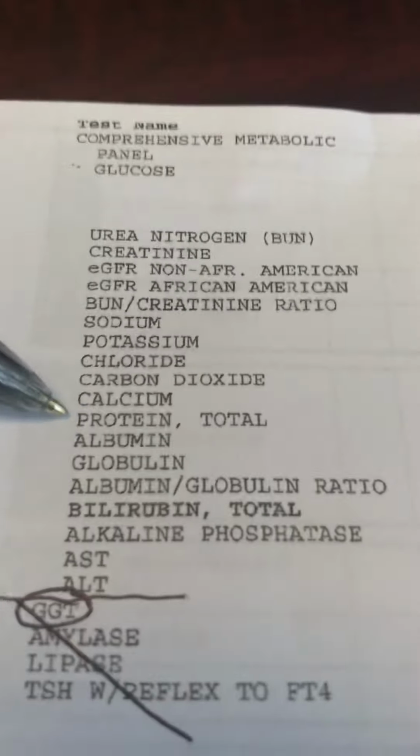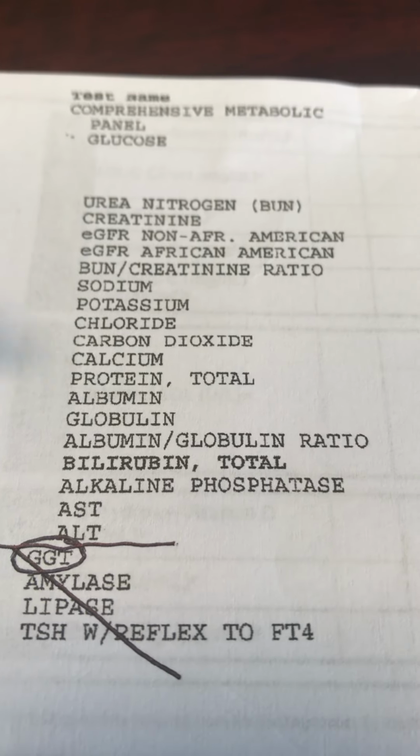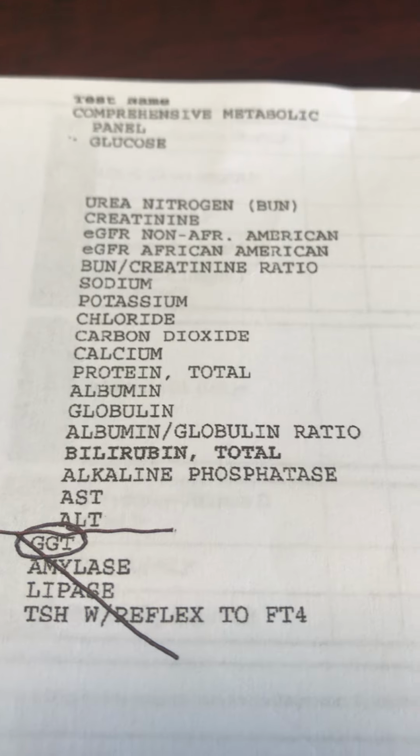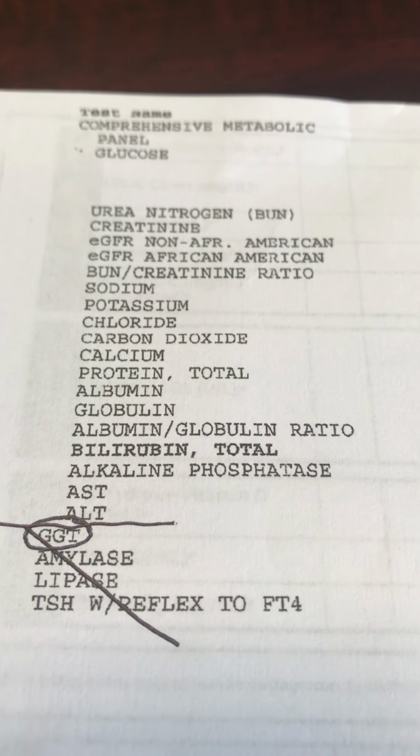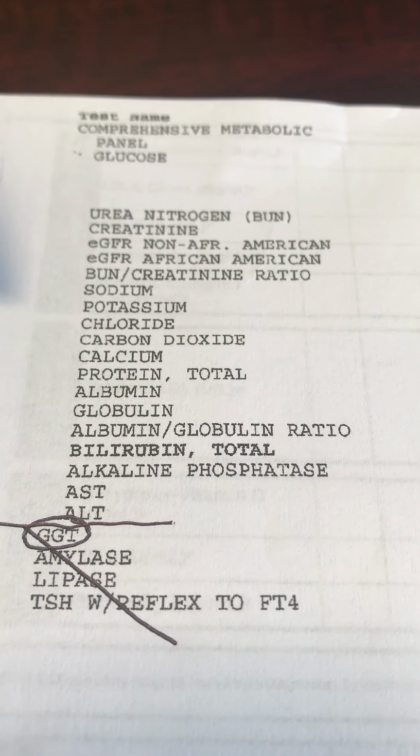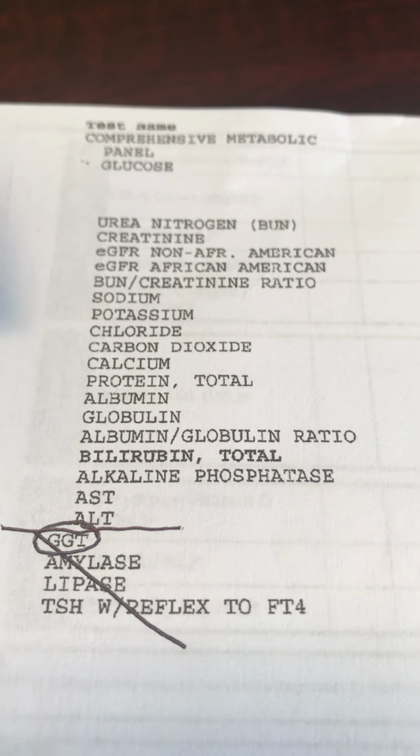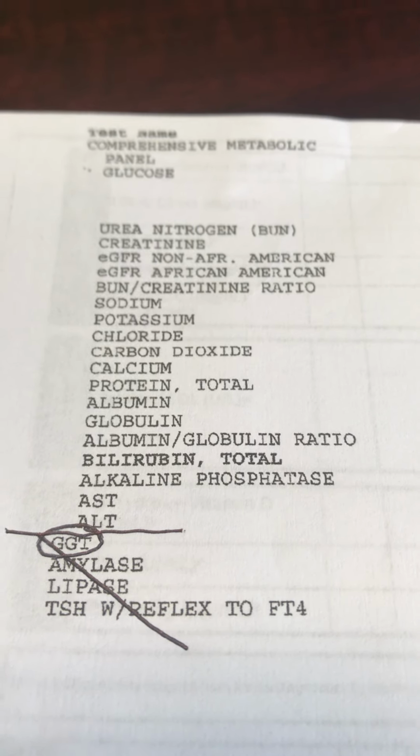Then we look into proteins, albumin, and globulin. Again, this is another measure of kidney function, and we look at the proteins that your body is producing and breaking down, and it gives us a look at your overall health as well as the kidney function.